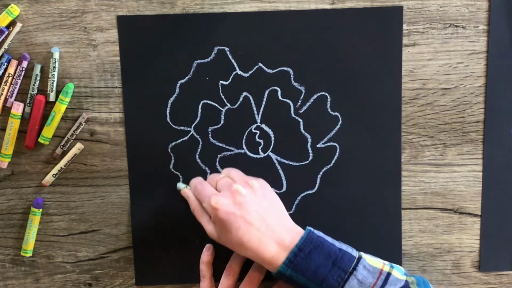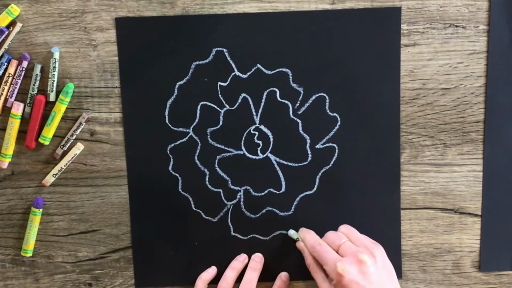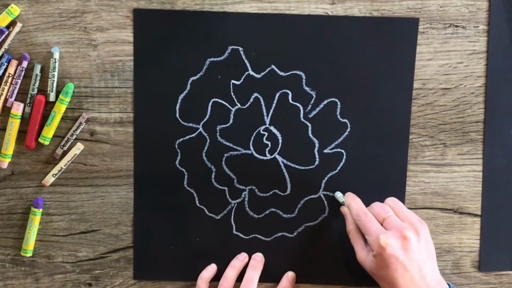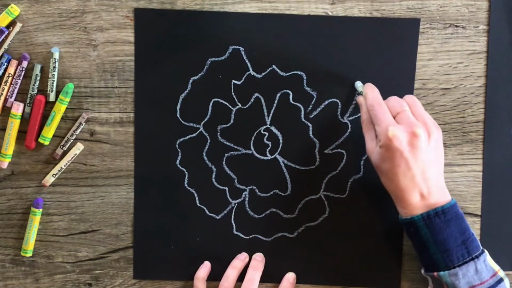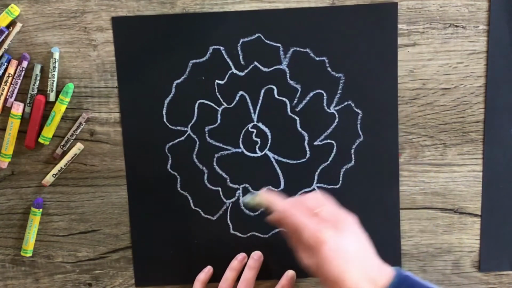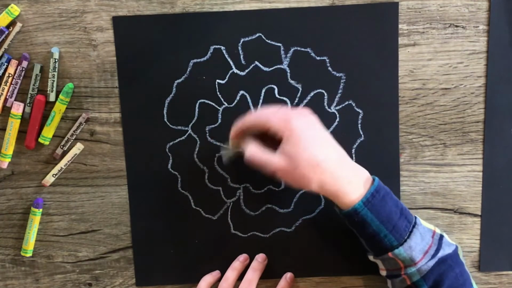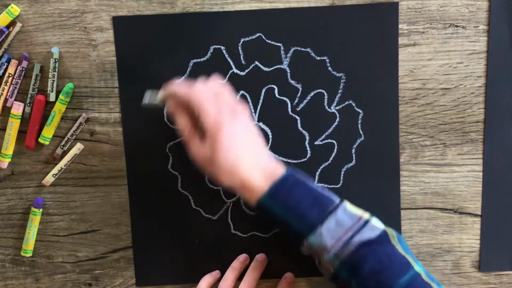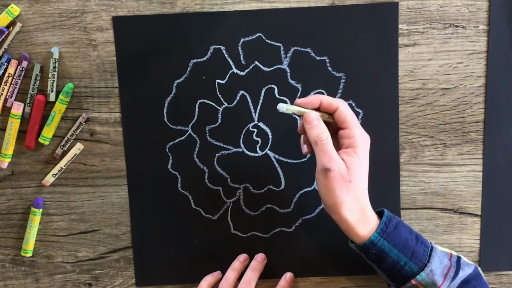Up, wiggly line, and then down. And you want to make sure your flower takes up most of the paper. So nice and big. One other piece of advice I have for drawing big is to think about moving your whole arm. If you're just moving your wrist, you can't really go that far. But if you're using your whole arm, you're going to be able to take up more space on your paper.